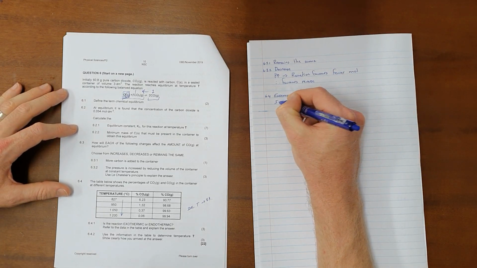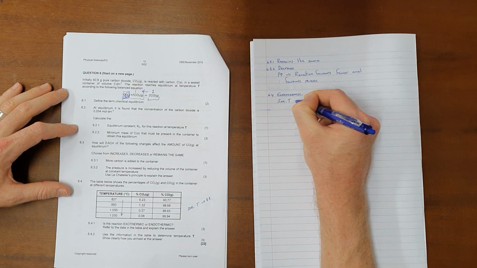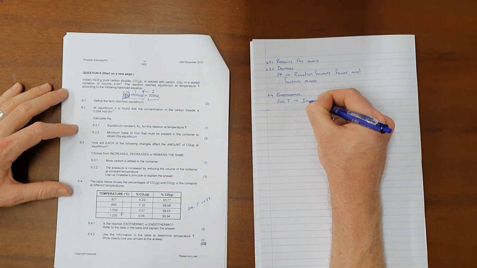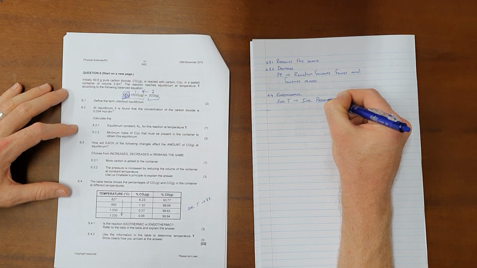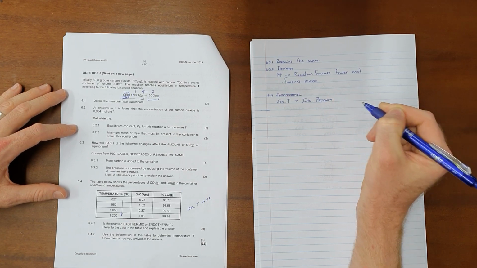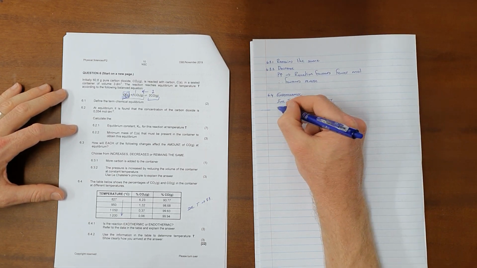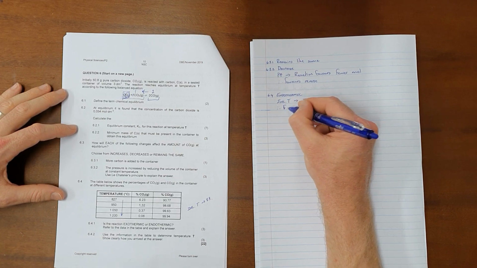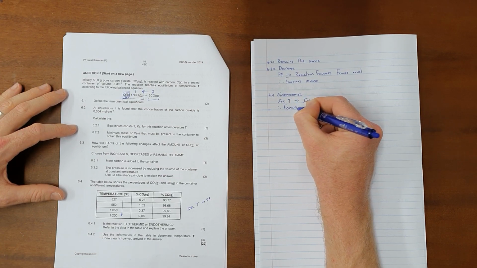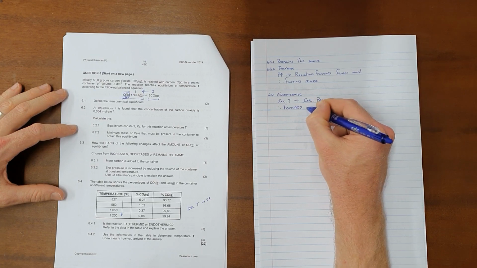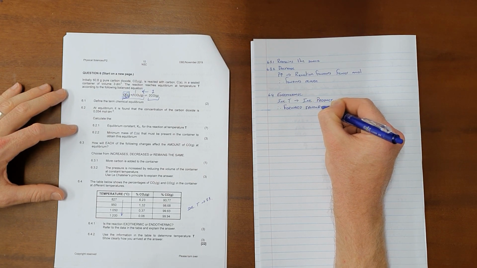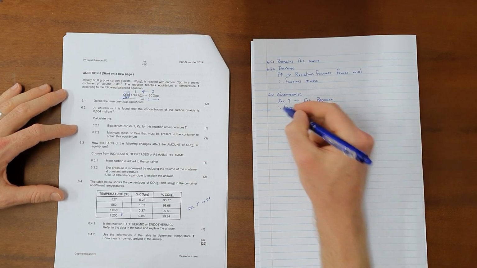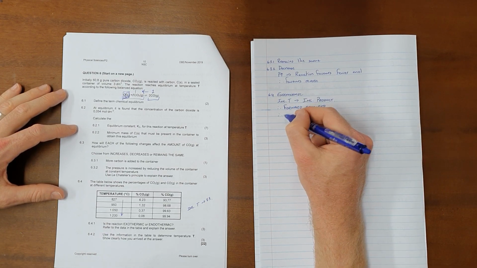We say an increase in temperature increases the number of moles or increases the amount of product. We could also just state here that it increases the amount of carbon dioxide, which suggests to us that therefore the forward reaction is favored with an increase in temperature, which tells us then that it must be the endothermic direction.